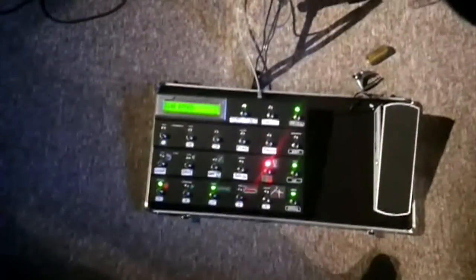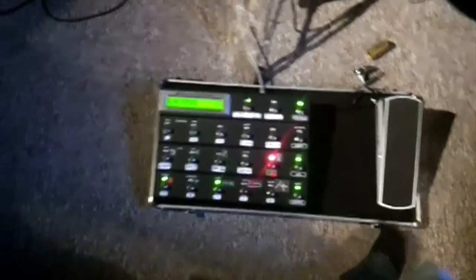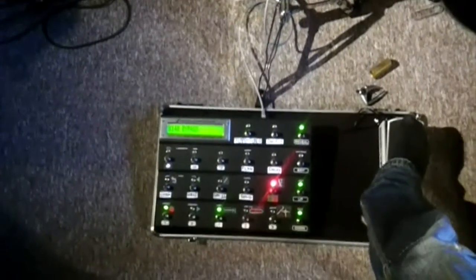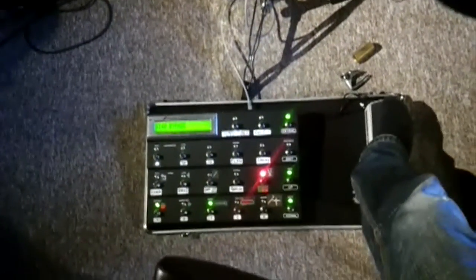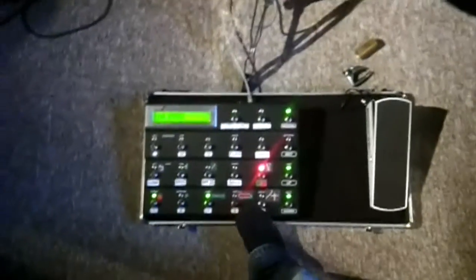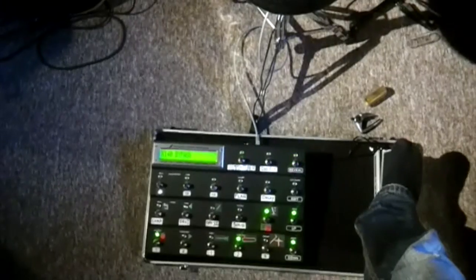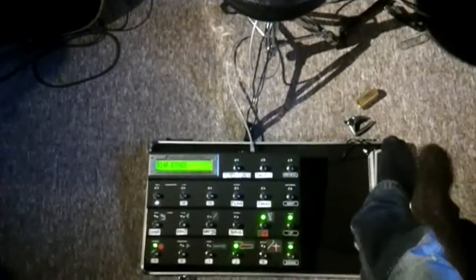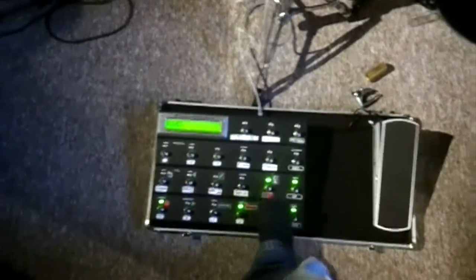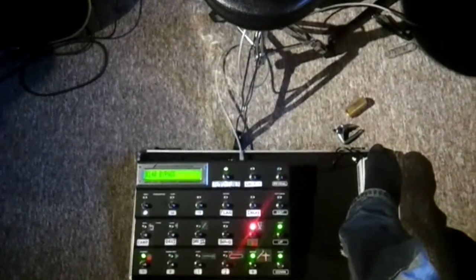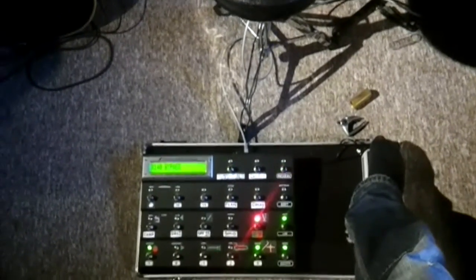Okay, this is scene 1, and this is the pedal controlling the wah. Like that. This is scene 2, and this will be a pitch. Like that. And this is scene 3, which will be a rotary. Speed of the rotary changing on the foot there.